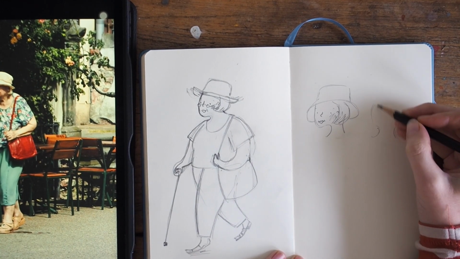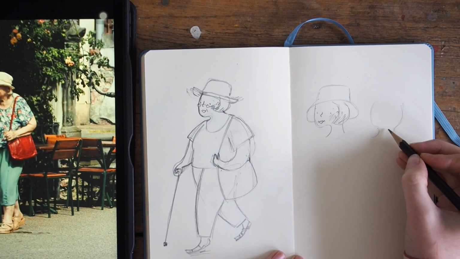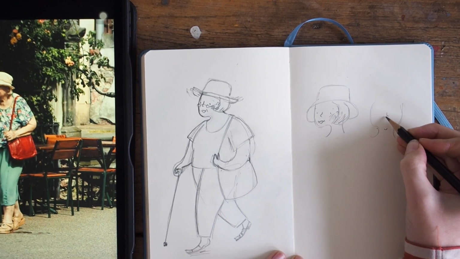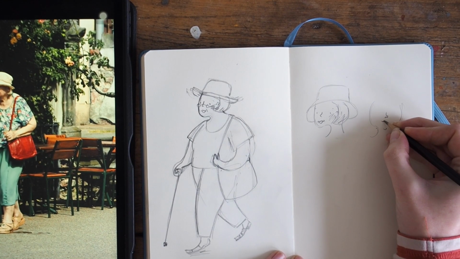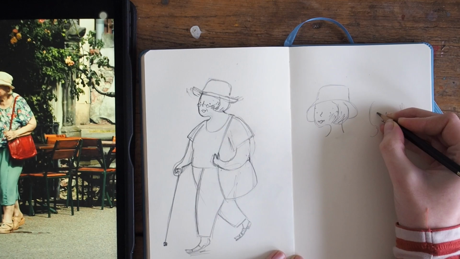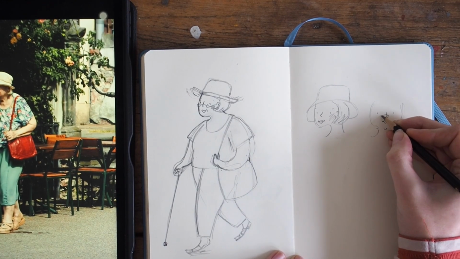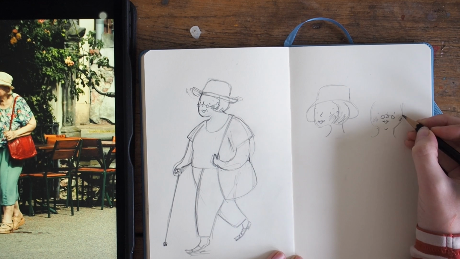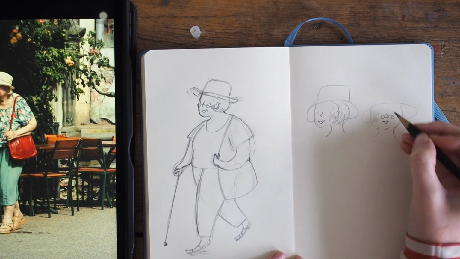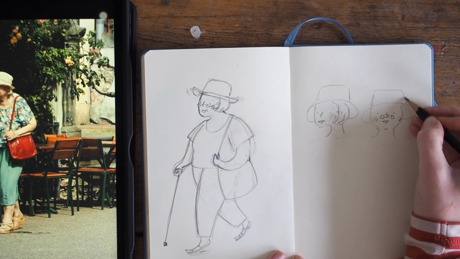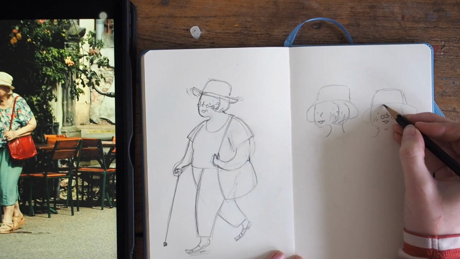Maybe kind of straight on. Giving her some glasses. I know she doesn't have glasses, but they're just kind of working for the character.